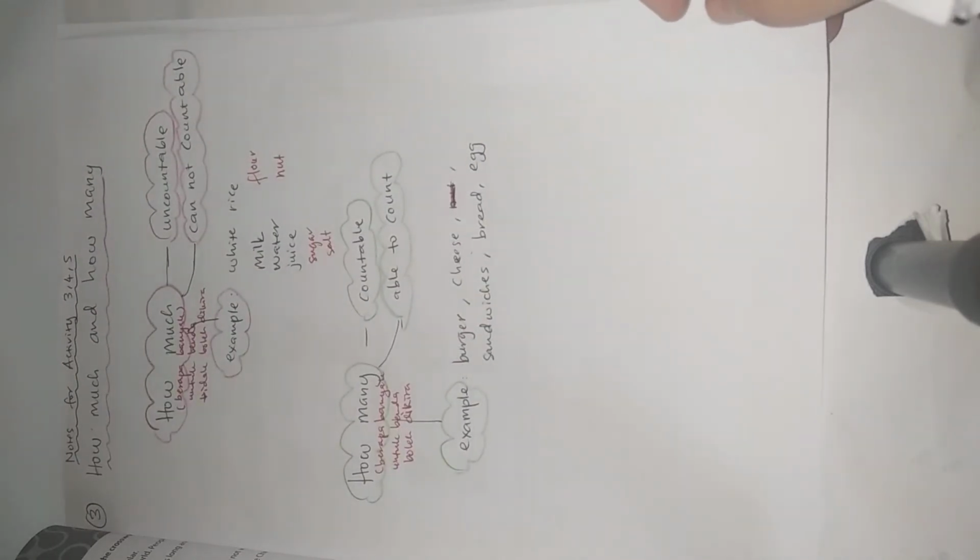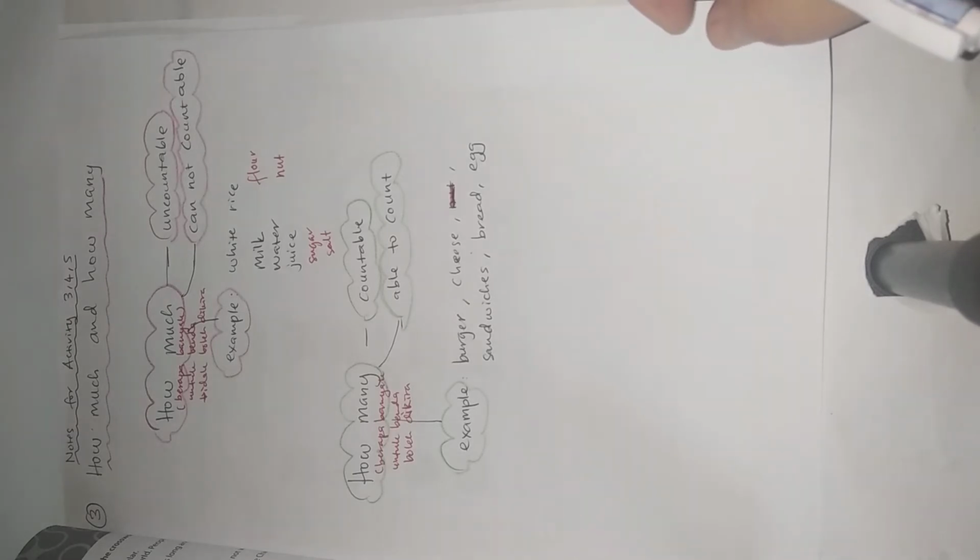So now you can screenshot these notes, and then you can use them as your reference to do the activity in activity 3, 4, and 5. Okay, you can take a screenshot, and we are going to look at the activity. I will explain how to do the activity. Okay, I remove this, and let's go through the activity on page 45.